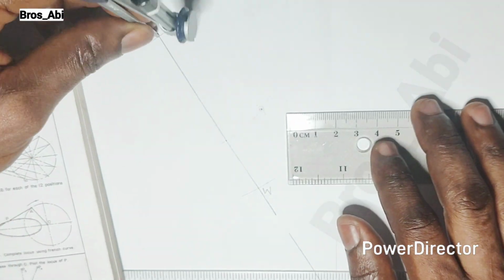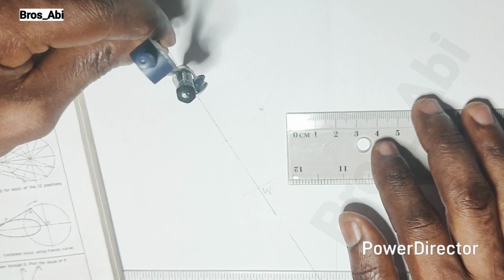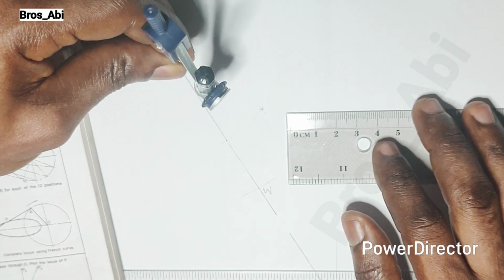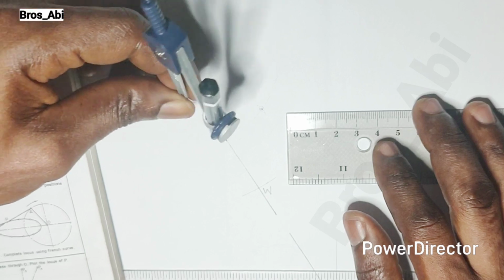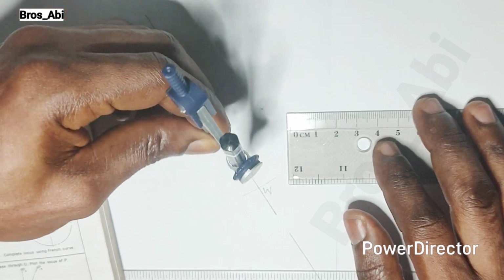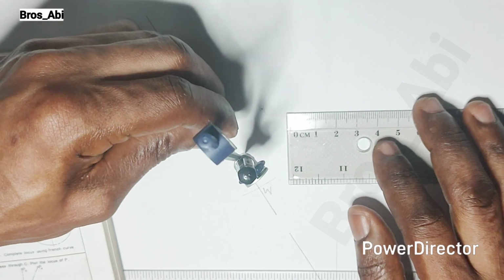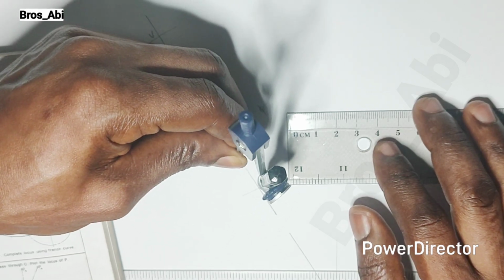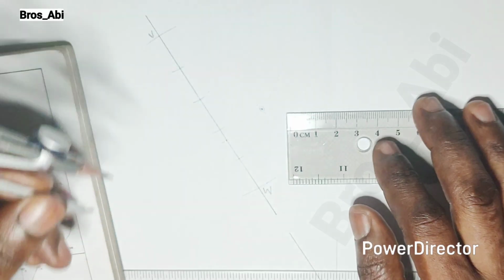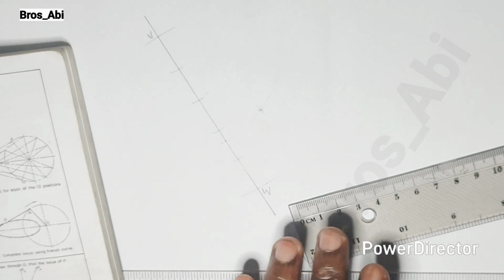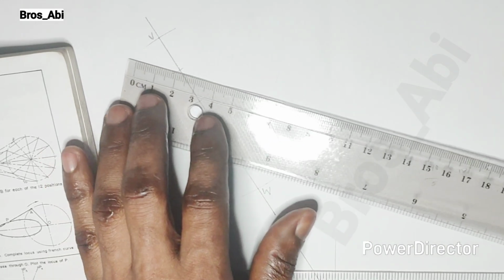Then from V, we'll mark the first position, second position, third position, that is when line AP is sliding. This is the fourth, and obviously the last one is the last part. So what we'll now do is draw the different movements.